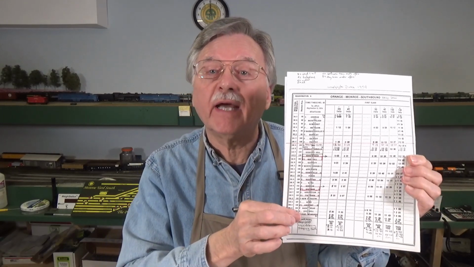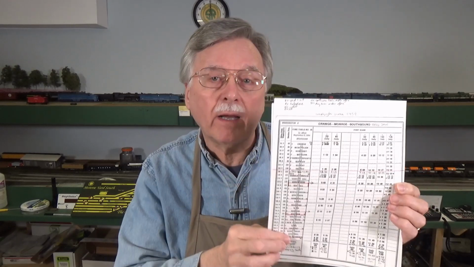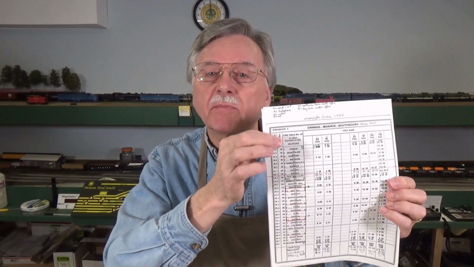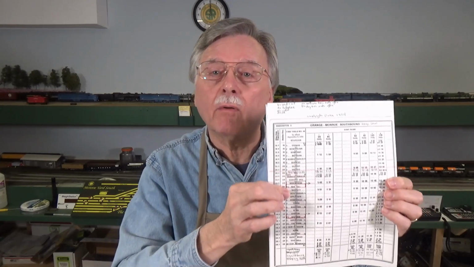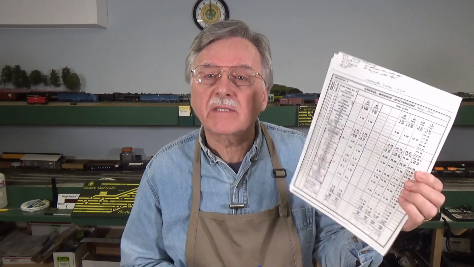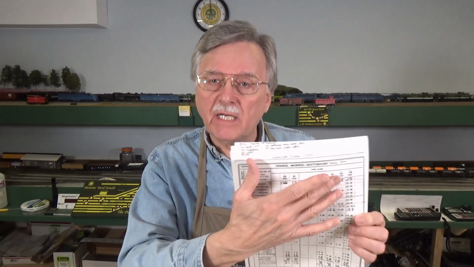Now, naturally, once I start running trains, I'm probably going to find out that my times and their times are a little bit different. And so I'm ready to make adjustments to all of my times in the schedule. And that's something that's just reality. But at least this gives me a starting point for designing operations on the Piedmont Southern, because I've got all the trains that need to be run and how they ran on the prototype.